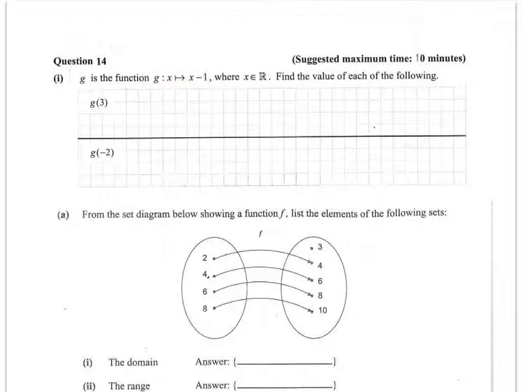g is the function where x is mapped onto x minus 1. So to simplify it to the absolute basic, it's basically saying that the function g of x is equal to x minus 1. Or you could go one step further and actually just say that y is equal to x minus 1. That's basically what that says there.